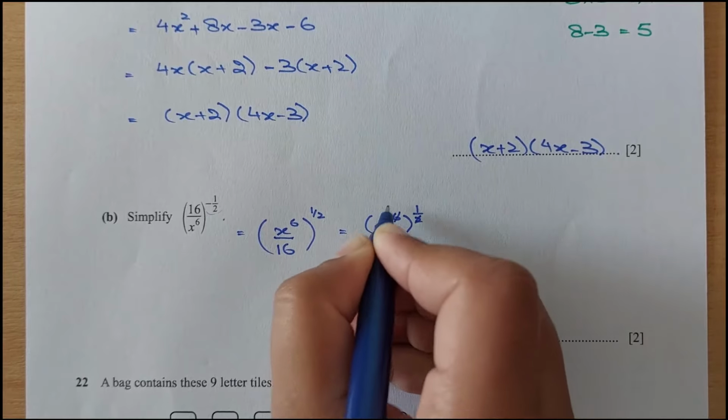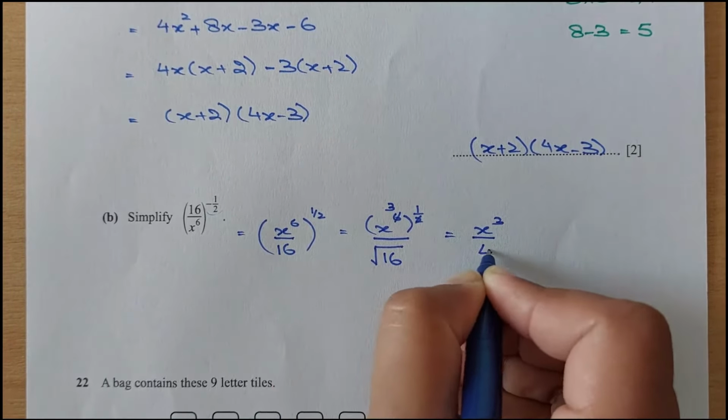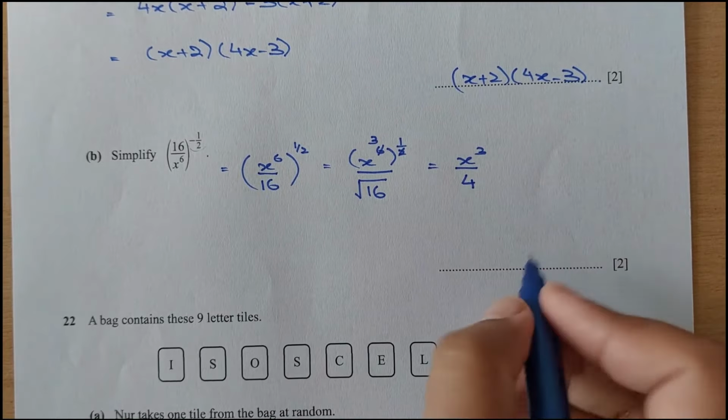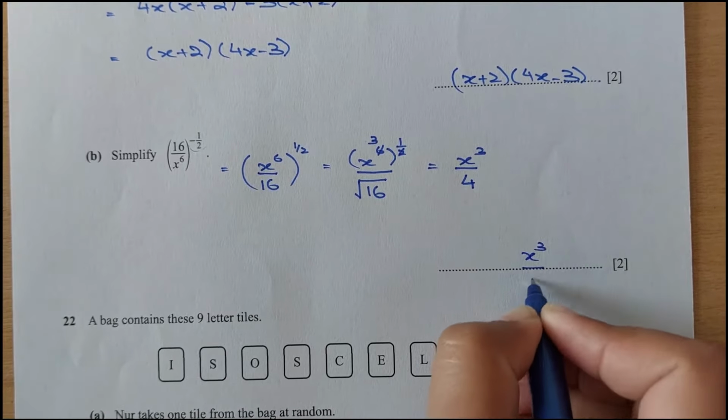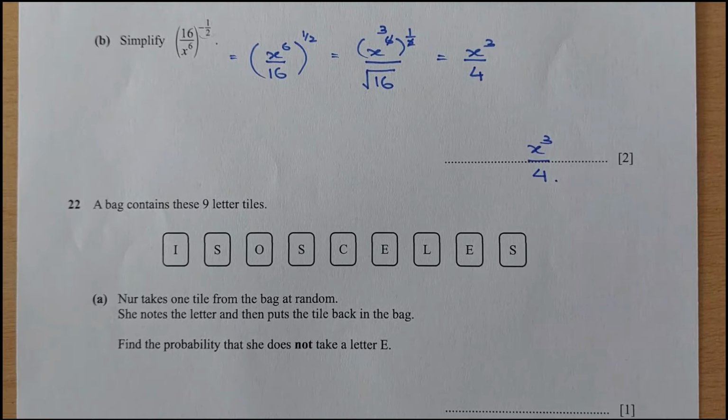So 2 times 1 is 2, 2 times 3 is 6. We have x cube, and the square root of 16 is 4. So the simplified answer is x cube over 4. Right. Now question number 22.